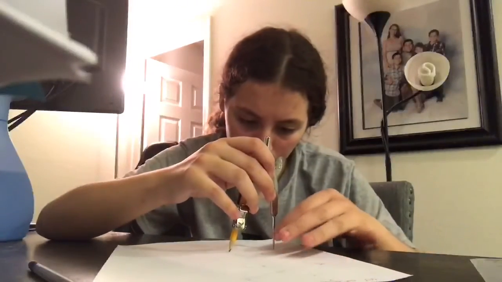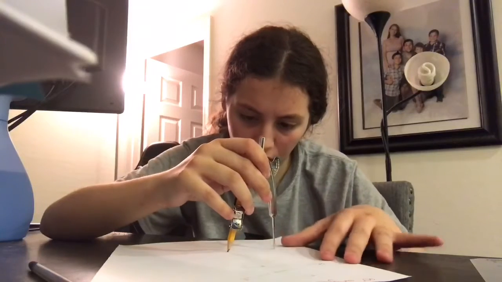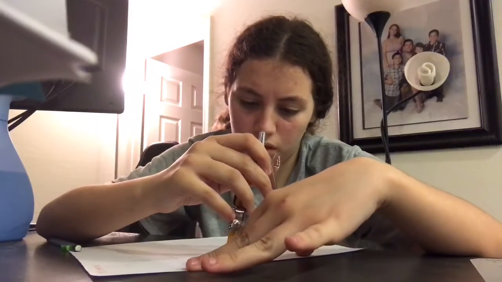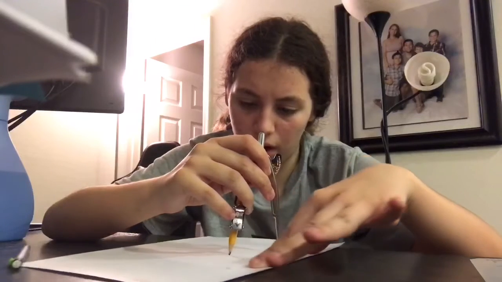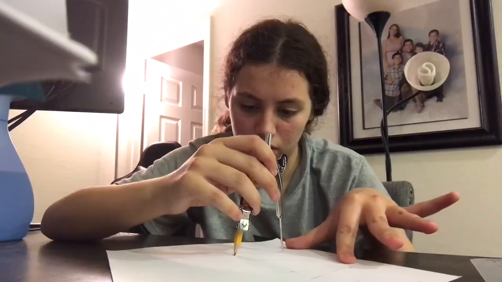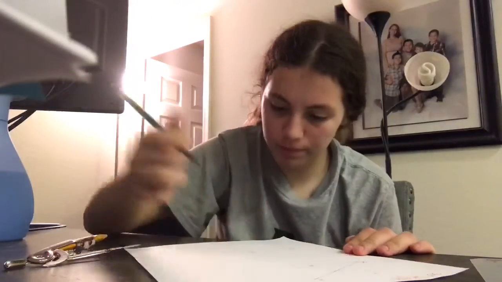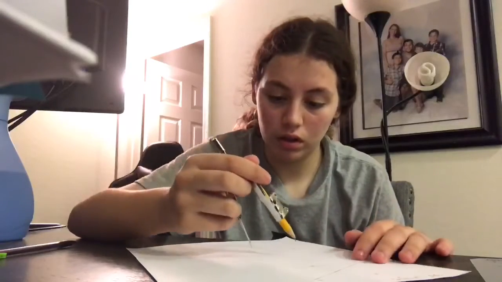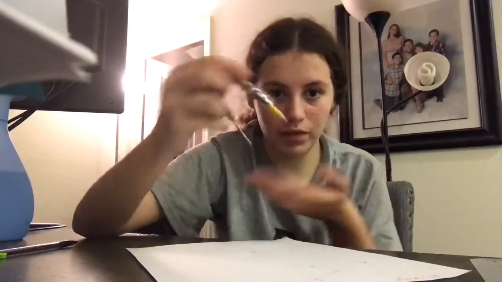There we are going to make an arc all the way to point B and all the way back down to under the line segment. So we should have this. Then we are going to label that point, point D. From point D, we do not change the length.